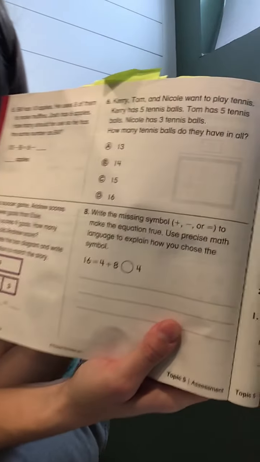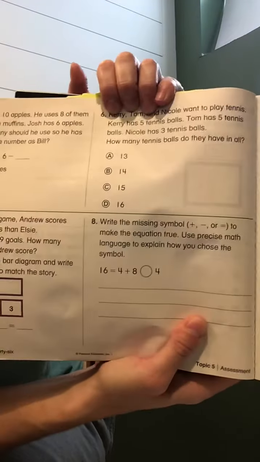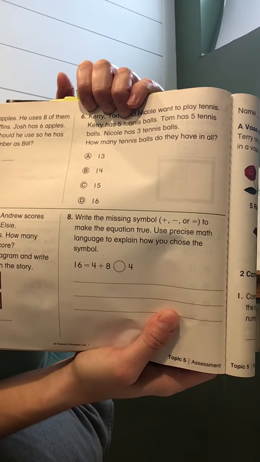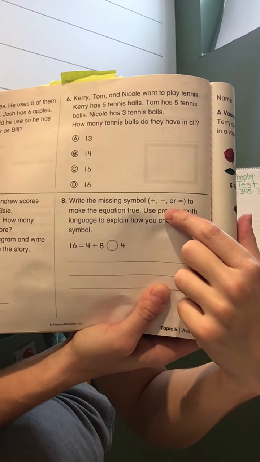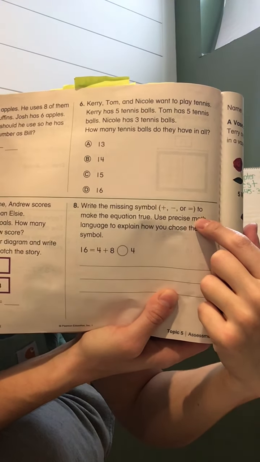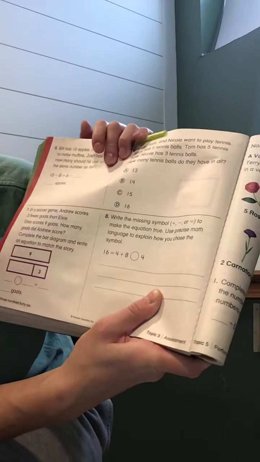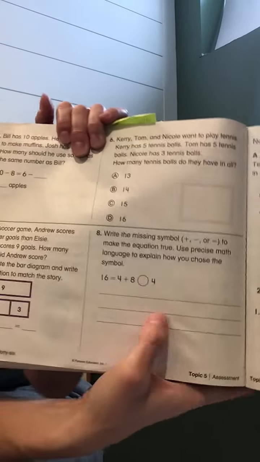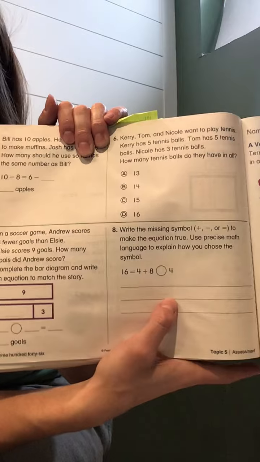Okay, and our last one, number 8. They want you to write the missing symbol. A plus sign, a minus sign, or an equal sign to make the equation true. Then they want you to explain how you knew what symbol to use. So just do your best on this writing part, okay?